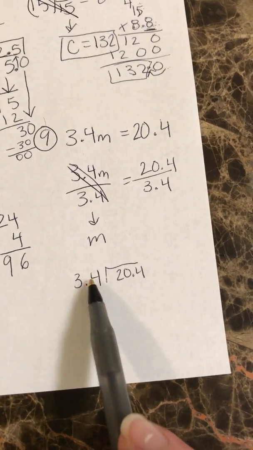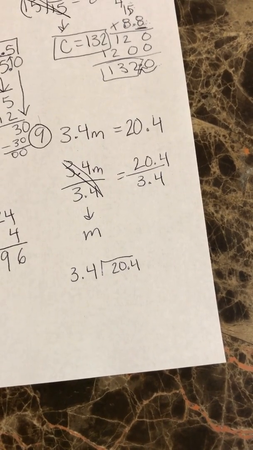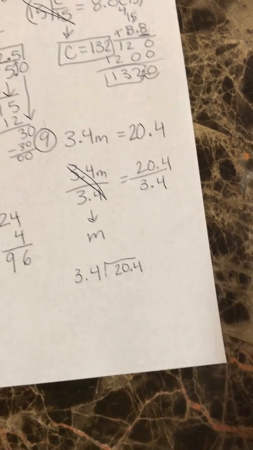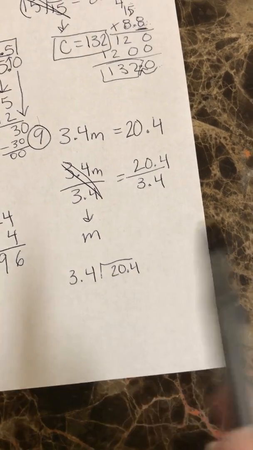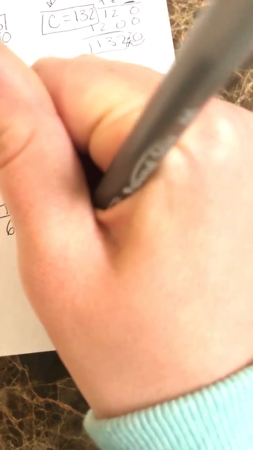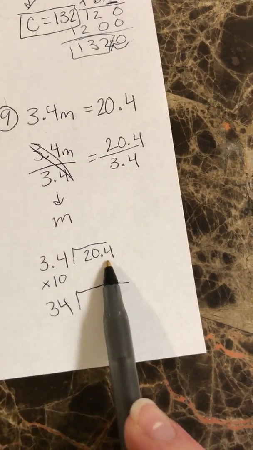So you have to multiply this by either, your option is 10, 100, 1,000, 10,000 to get that decimal away. But we only have to multiply it by 10 because we only need our decimal to move one spot. So we're going to do 3.4 times 10, which will just give us 34. What you do to one side, you have to do to the other side. So our 20.4 times 10 will just give us 204.